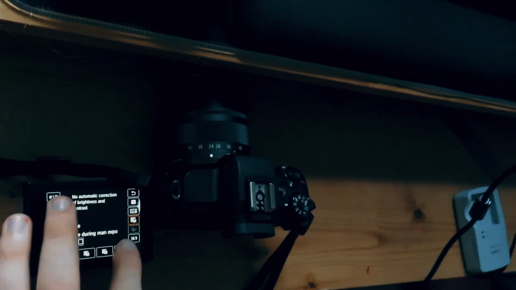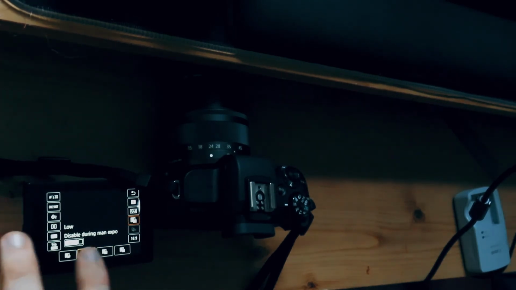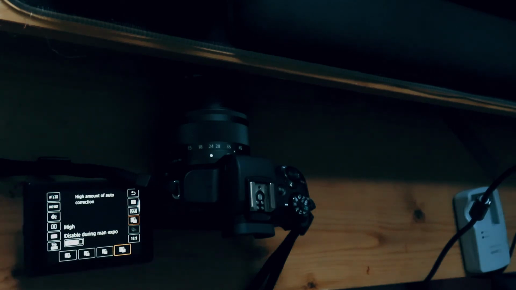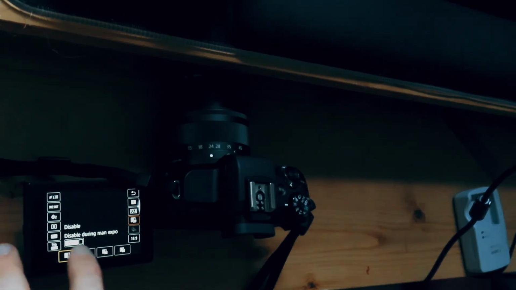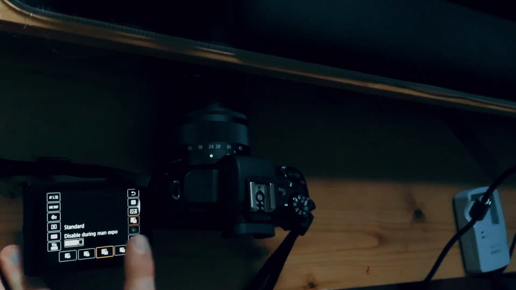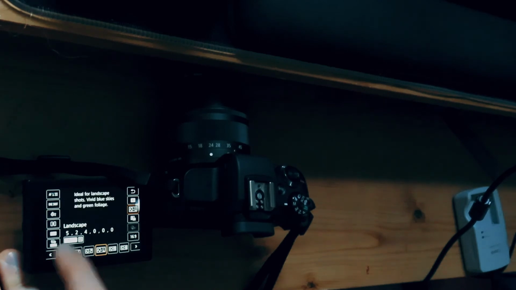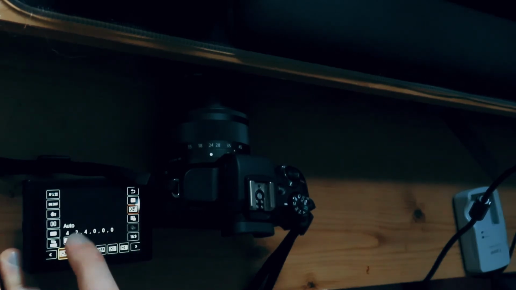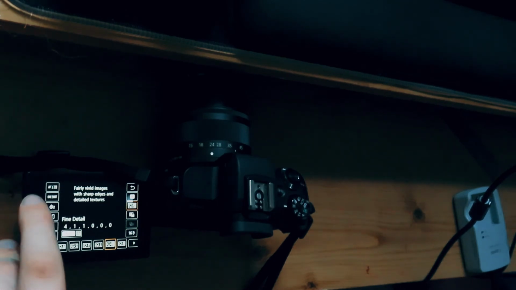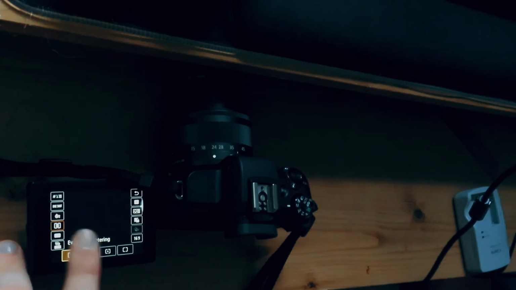Variable light sensitivities, that is adjusting the post exposure. So that is kind of cool. It's kind of hard to explain. It's basically how the camera automatically recognizes what to set the post exposure to. Picture styles, that is very cool. Just mess around with those, whatever you want. Fine detail is probably what I leave it at. Fairly vivid images with sharp edges, detailed textures, you know.